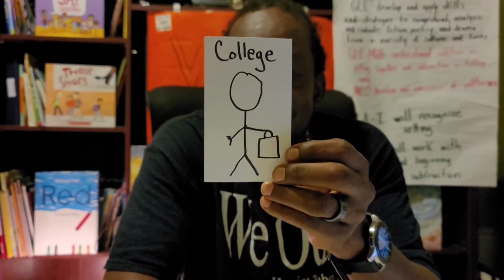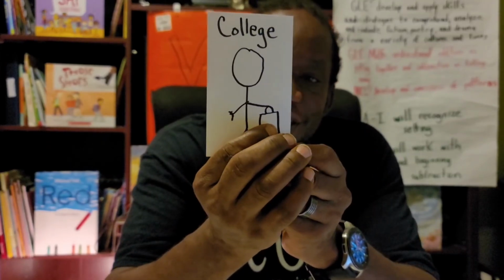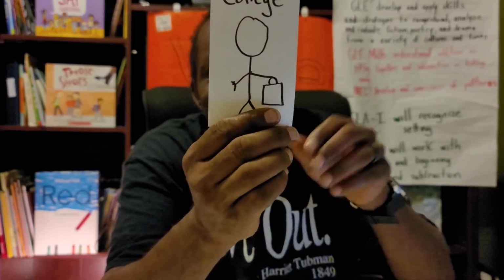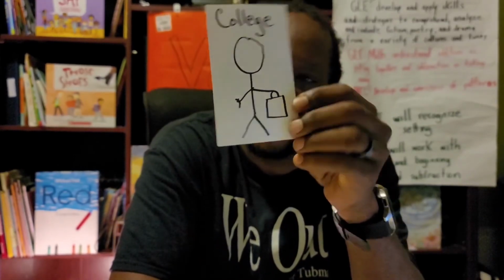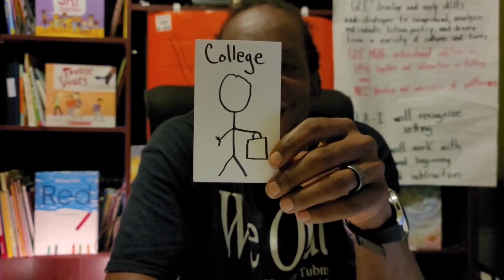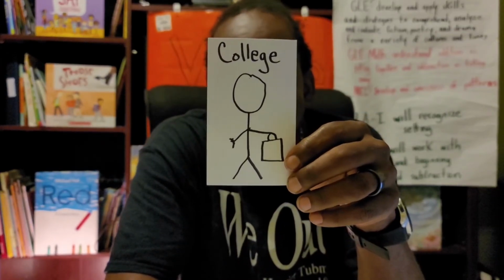So in college, this is me holding my suitcase as I was leaving St. Louis to go to college in Springfield, Missouri. You like that suitcase? And I don't have any eyes either. I guess that's the back of my head. But I went to college at Missouri State University.